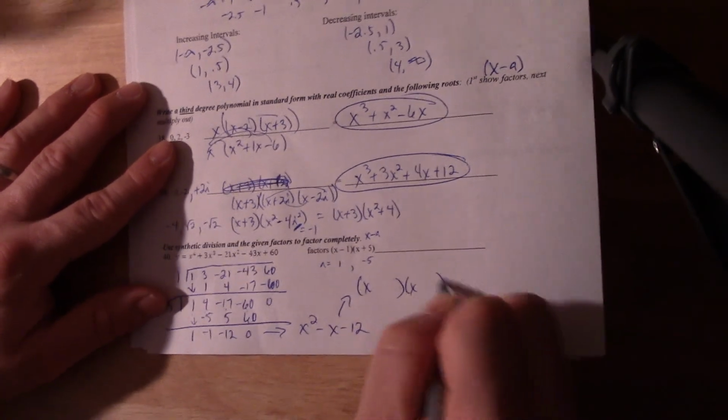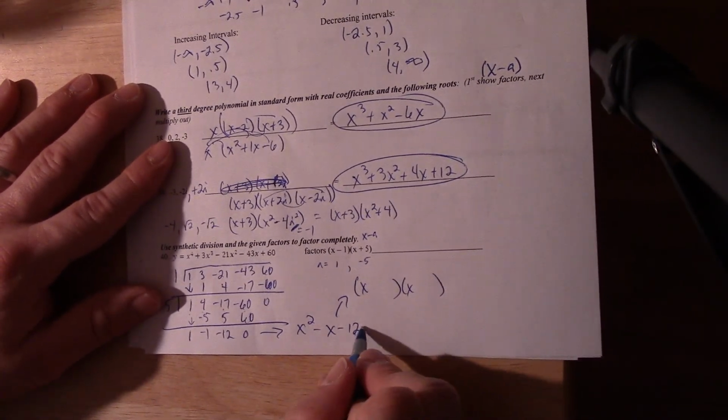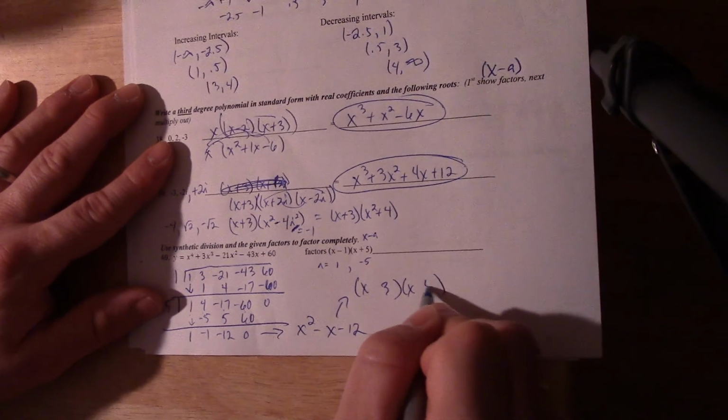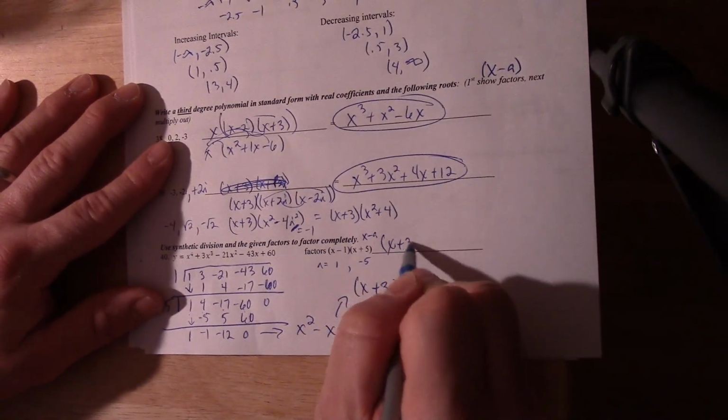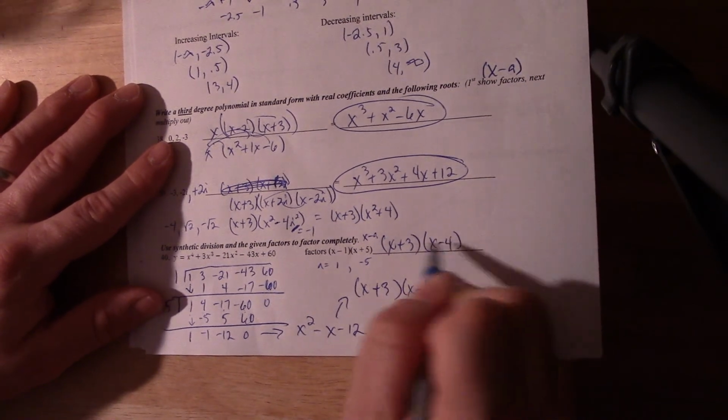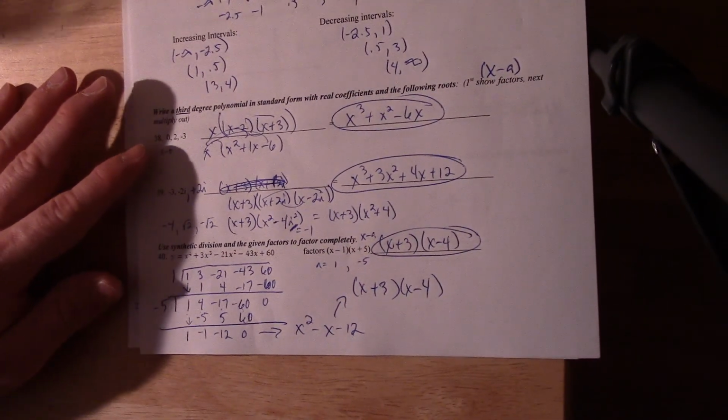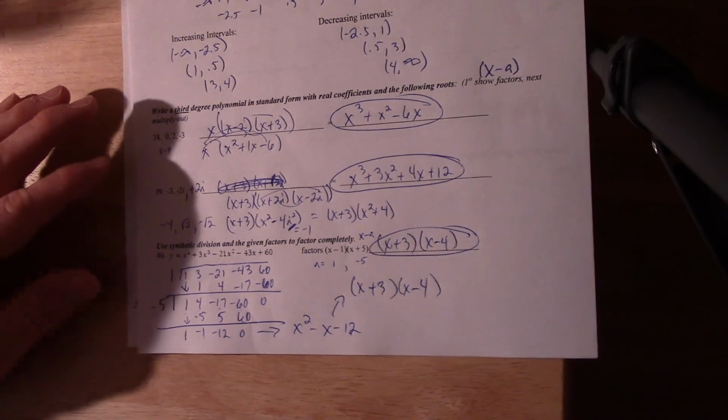X and x. Factors of 12 are 2 and 6, 3 and 4. Yep, 3, 4, minus 4, plus 3. And that's it. That's actually my answer. I guess if you just were to circle that on your exam, I'd be content. I'd give you the points. Moving along. One more page for this.